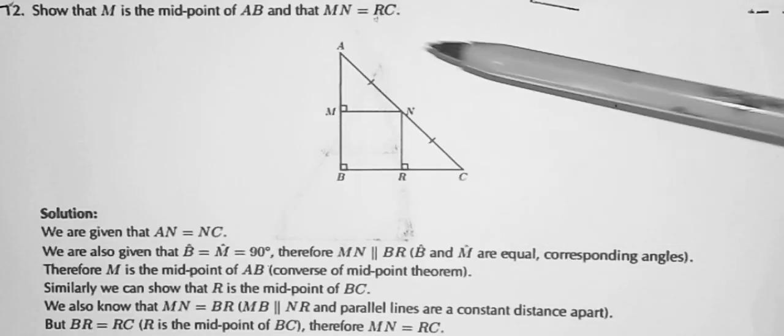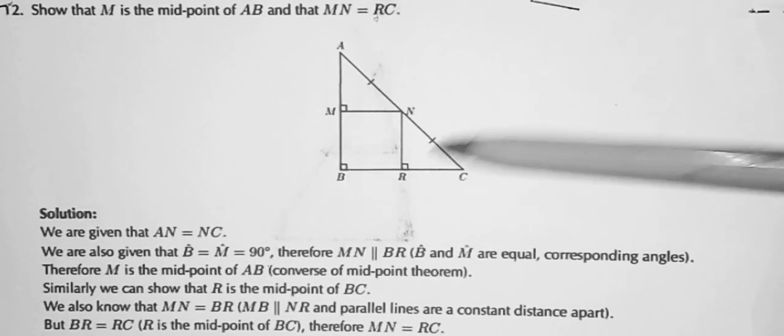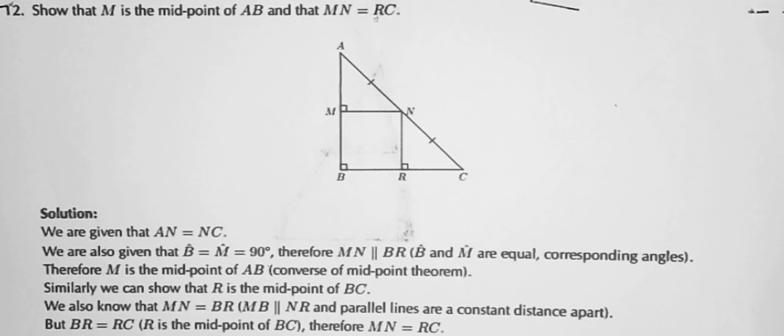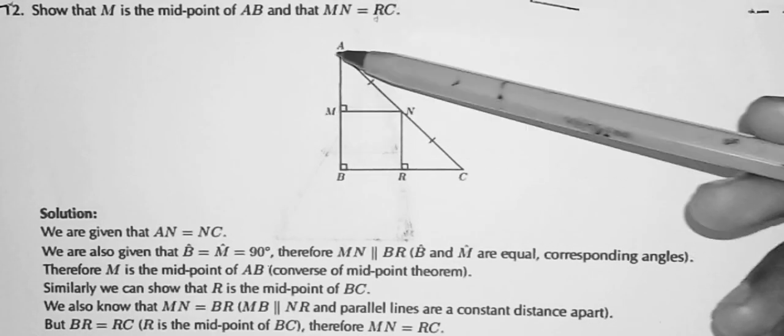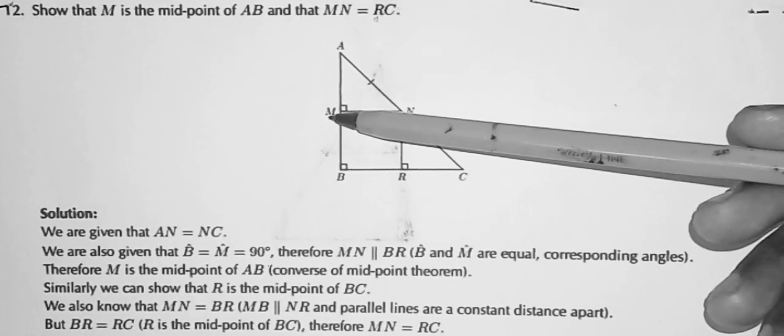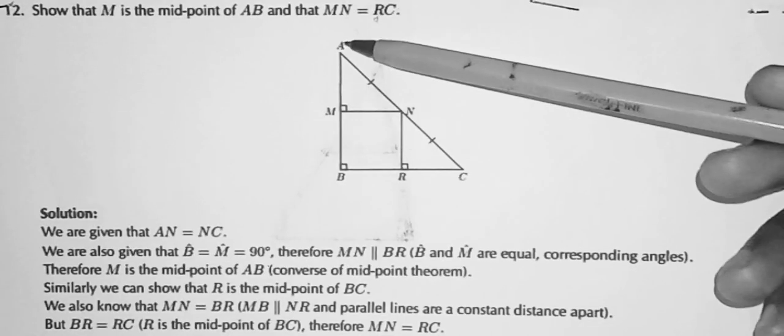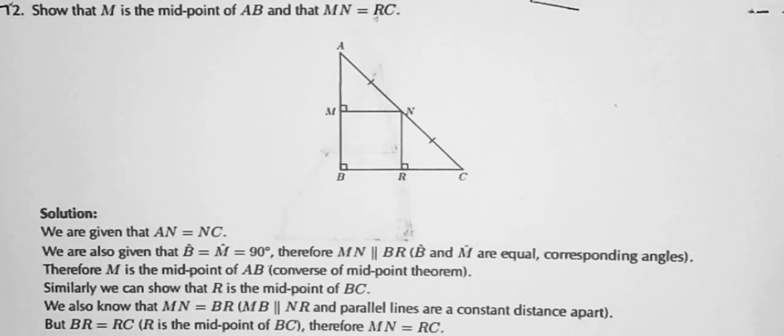And in case that MN is equal to BR, because of what? Parallel lines. MN is equal to side BR because of parallel lines. And you have to show that AM is equal to MB, so M is the midpoint of AB, and then the result will be the converse of the midpoint theorem. So let's go to our solution.